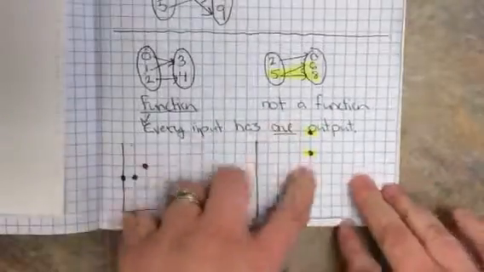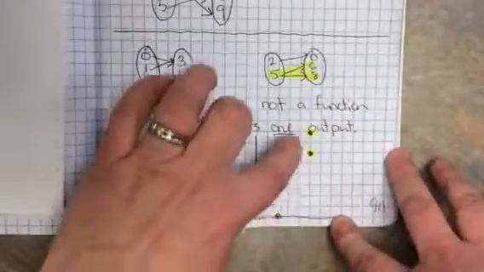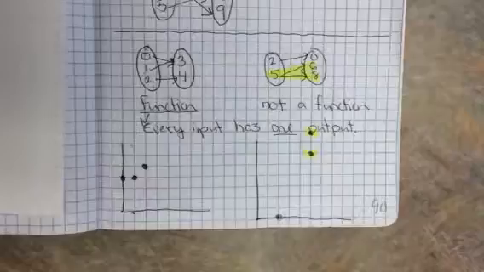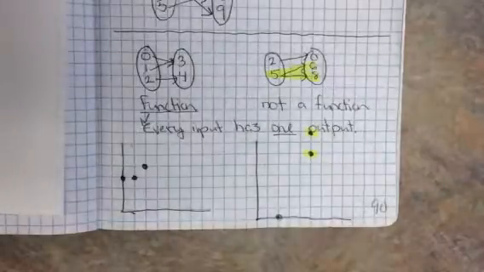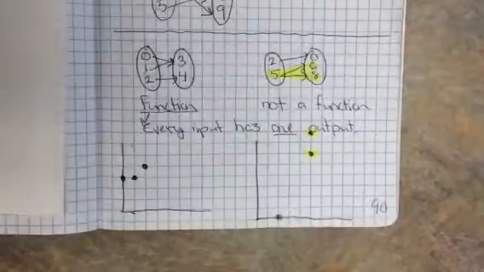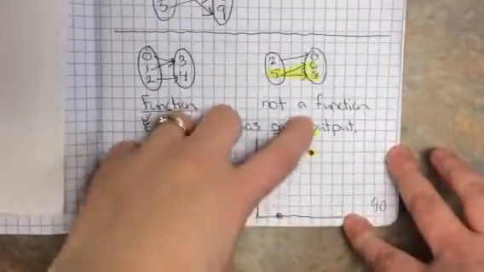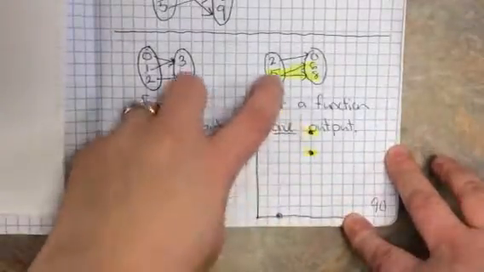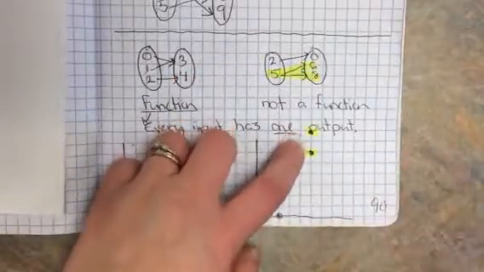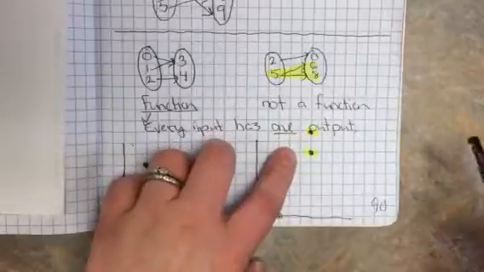So if this is a graph, the way you could tell yes or no is, I can't have any numbers stacked up on top of each other. If I have things going this way, what direction do we call that? Up and down, we call that vertical. So basically, if I have any points that are vertical, that means that I've got an input going more than one place and it's not a function. So no vertical points on a graph.